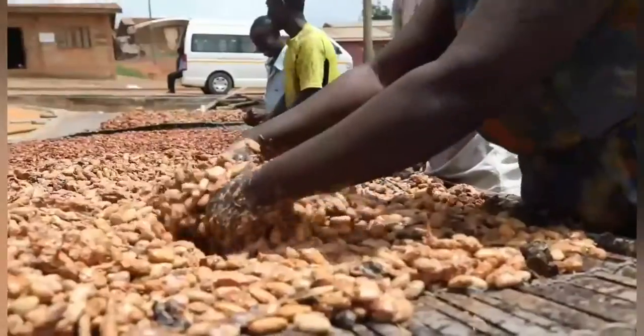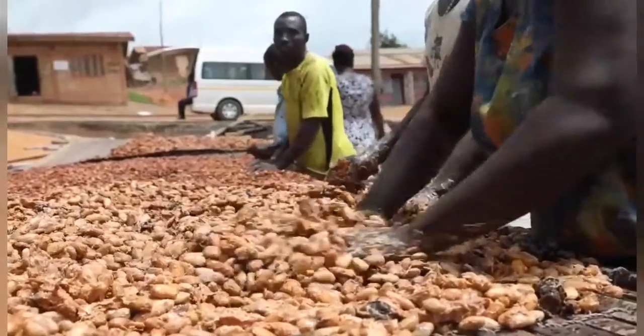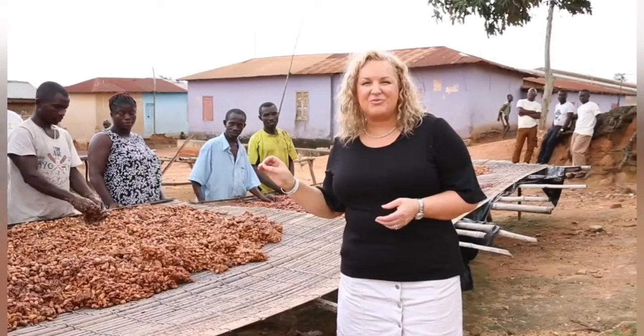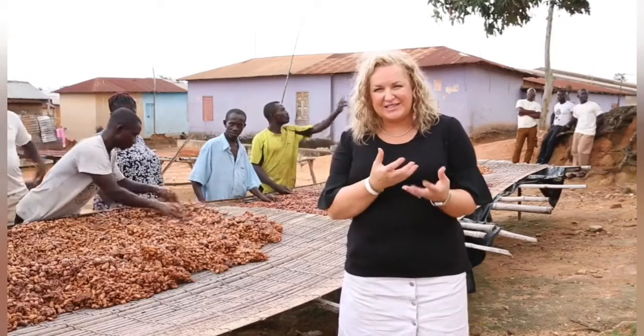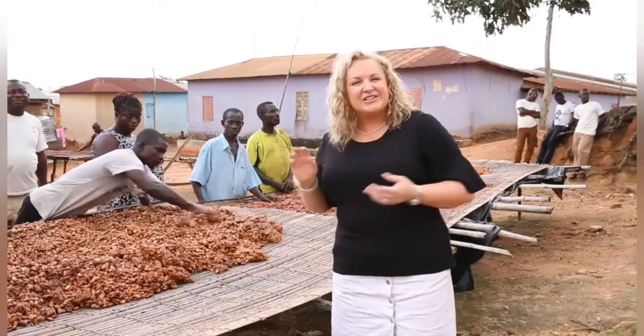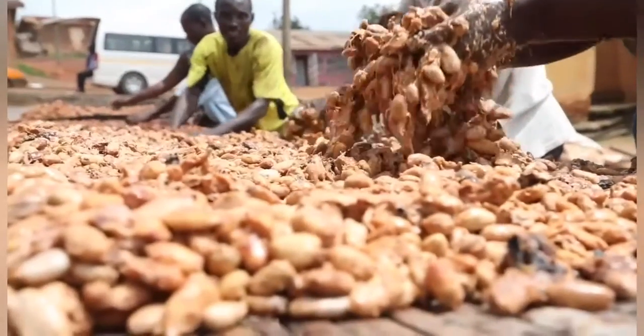After 6 days of fermentation, the beans are then dried. So this is day 1 of drying. Any membranes or placentas that haven't been removed during the picking process at the start of the fermentation are now removed at this stage. The drying process can take between 7 and 14 days depending on weather.